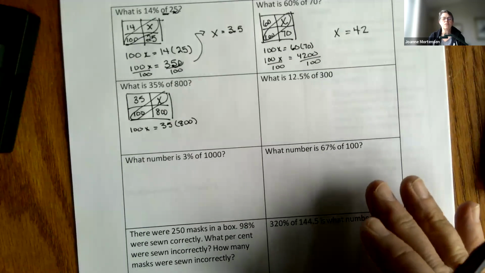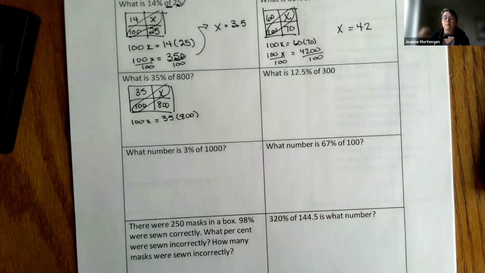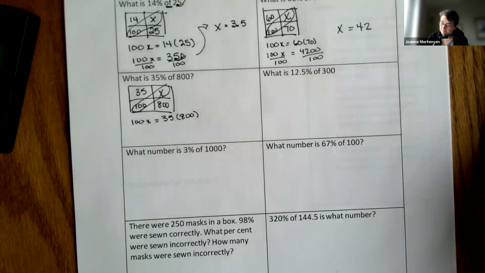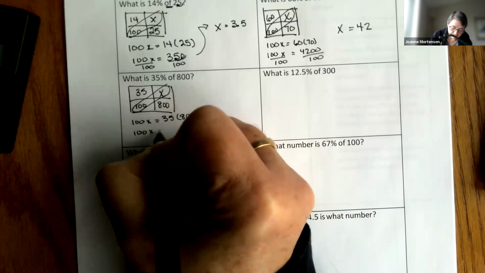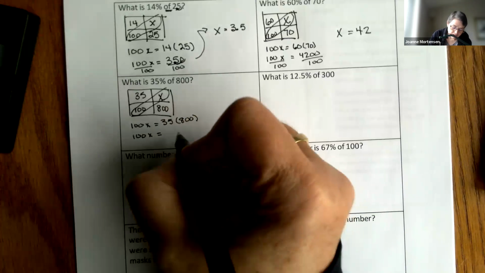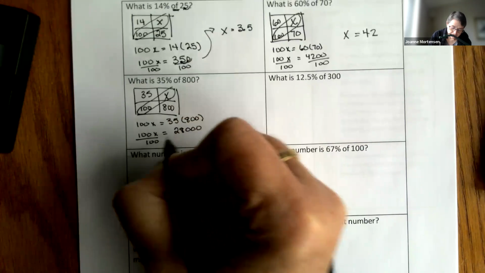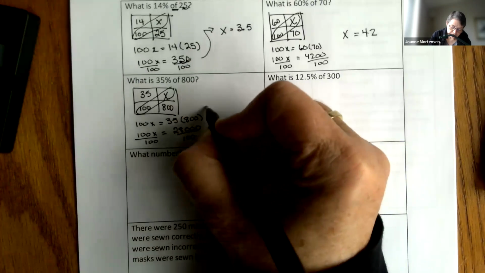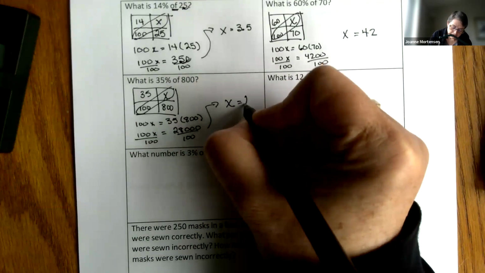And if you're saying, hey, that pattern is like the same every time, it's like, yep. But the magic of the box is the moment we switch to a different form of question, the box still works and the math will be really similar. All right, so 100x is equal to 28,000 divided by 100. x is going to be 280.